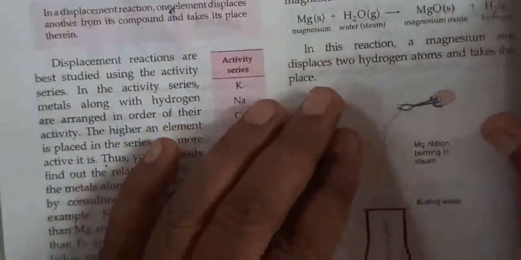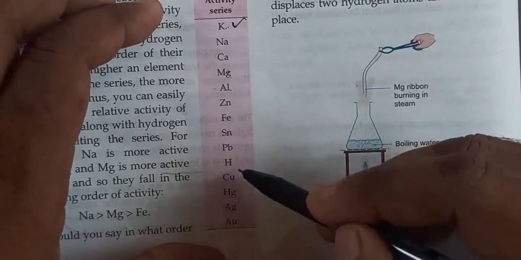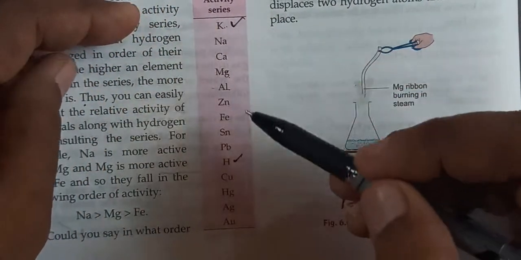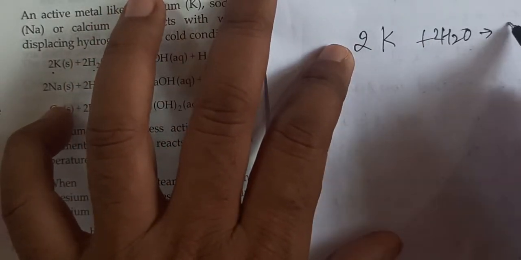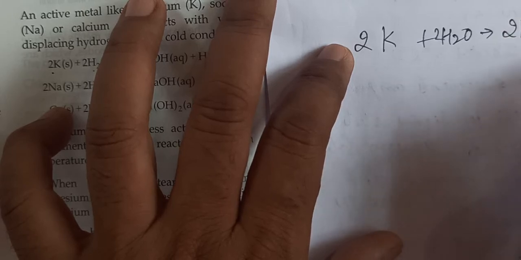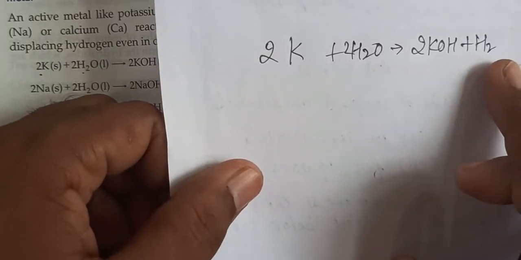See why potassium displaces hydrogen. Look here, potassium is more active, and hydrogen is less active. So a more active element displaces a less active element. And maybe you don't understand how it displaces. I'll show you. See, this is potassium, and overall what is the reaction? I'll show the reaction first of all. This is the reaction which is there in the book, right? Potassium plus water react to form potassium hydroxide and hydrogen.